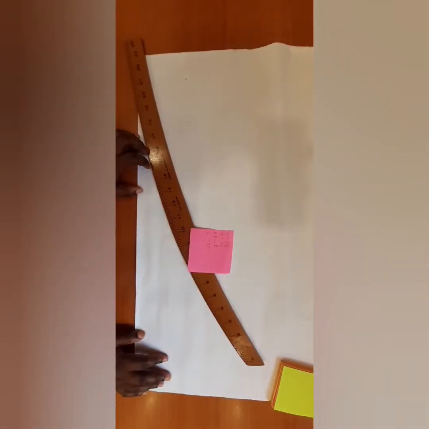Okay, so the first step in skirt pattern making is taking accurate body measurements. Please do check my previous video on how to take body measurements for constructing a skirt pattern.